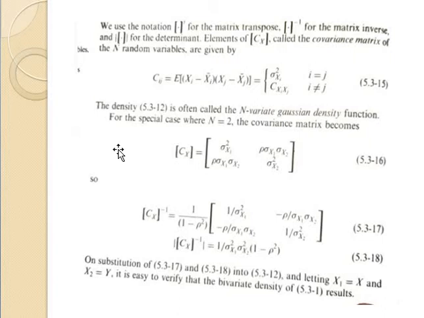The covariance of n random variables is given by C_ij equal to the expectation of (Xi minus X bar i) times (Xj minus X bar j), which is the covariance matrix. This density function is often called the multivariate Gaussian density function.